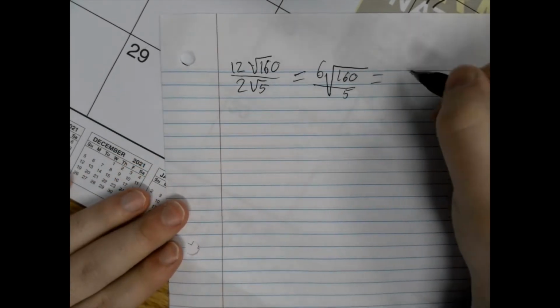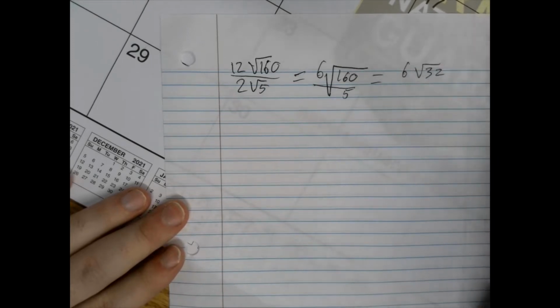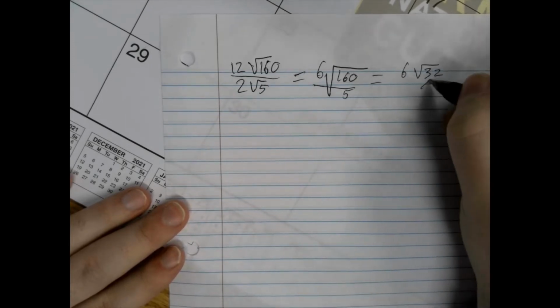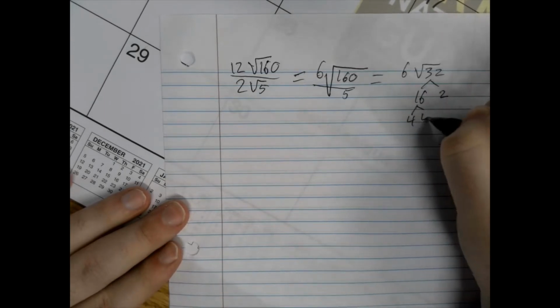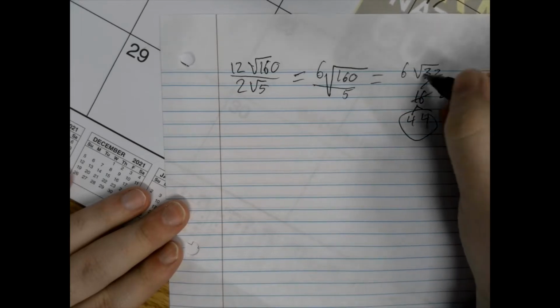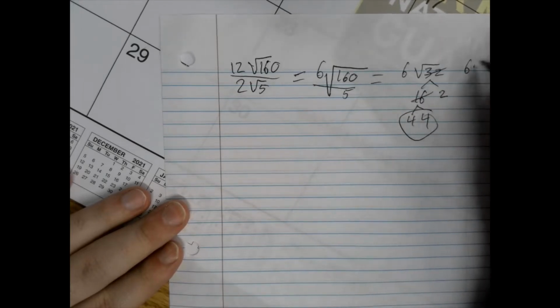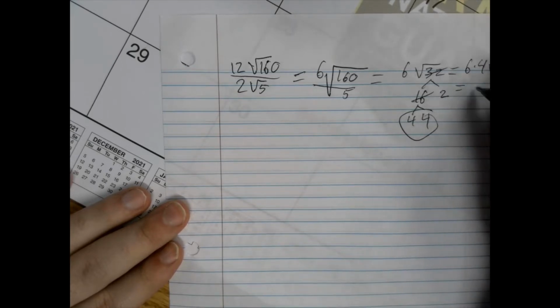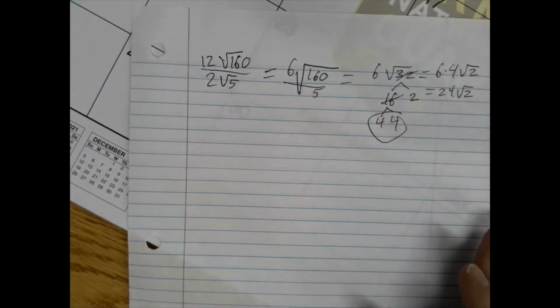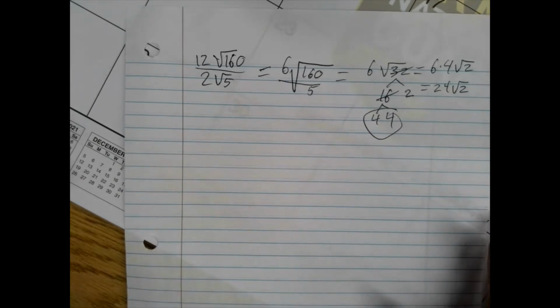Now, if we do this, we get 6 times the square root of 32. And then this breaks down into something we can actually deal with: 16 and 2. 16 breaks down to 4 and 4. A pair of 4s, bring a pair of 4s out. Radical 2 stays under. So you get 6 times 4, which is 24 radical 2. And there we go.